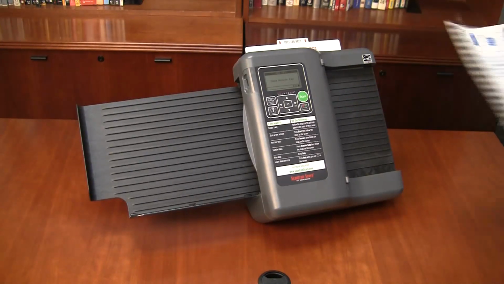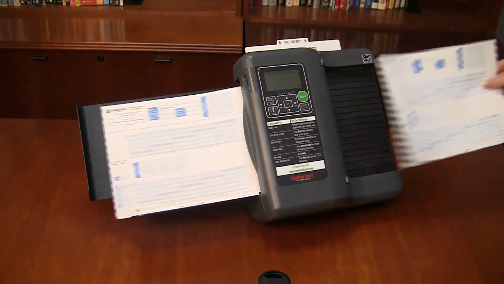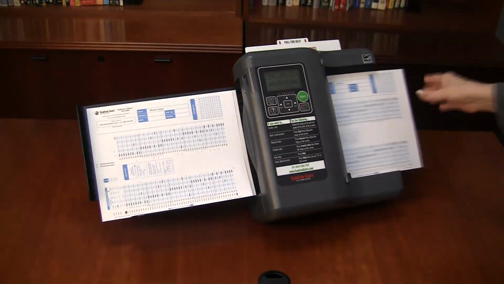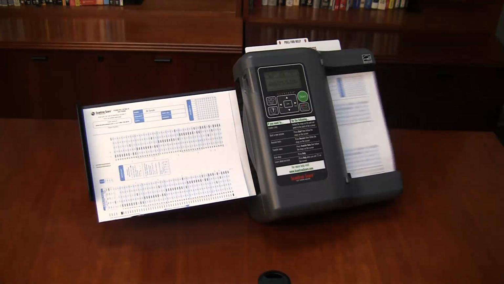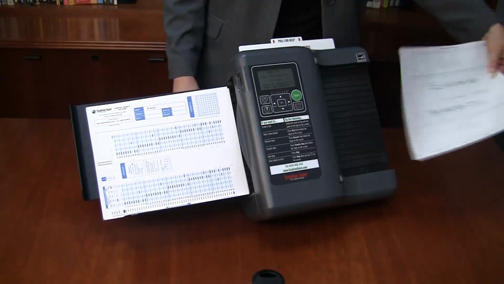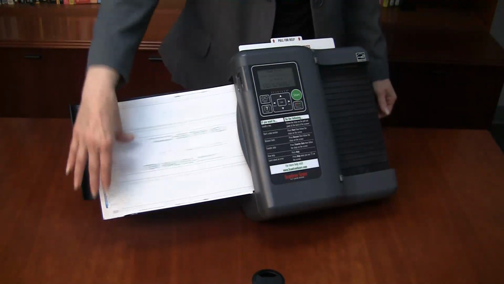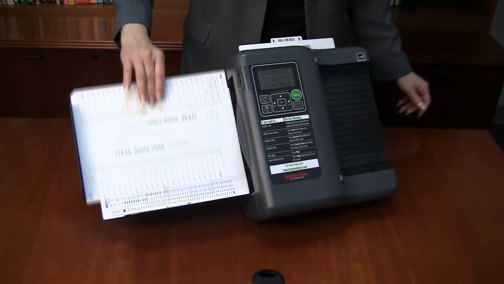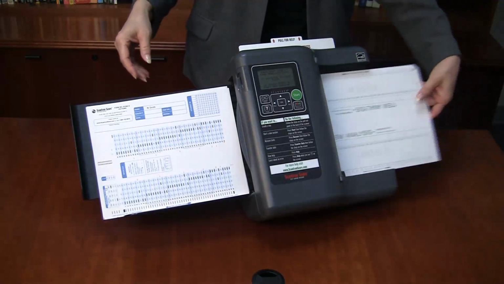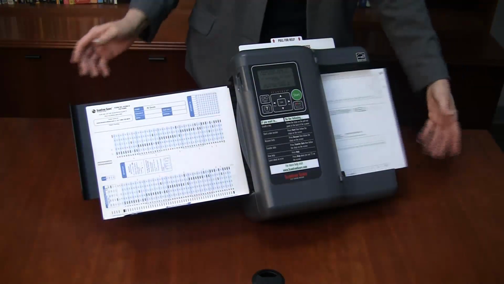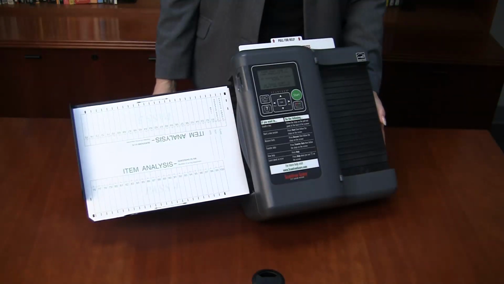Next, we'll show you how to feed the form. First, we'll feed the key in 6 tests. Now we're ready to perform item analysis. Simply feed the first side of the item analysis form, followed by the second side, and so on until you have data for every question. Because our test had 100 questions, it takes 4 passes. It's as simple as that.